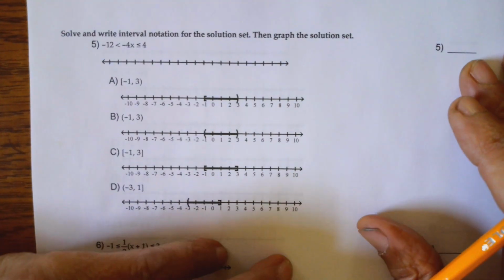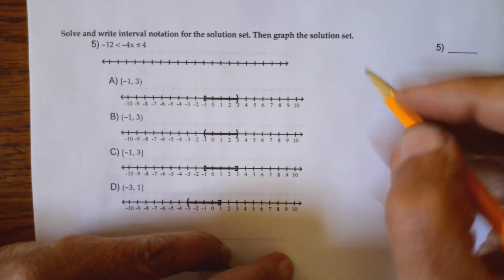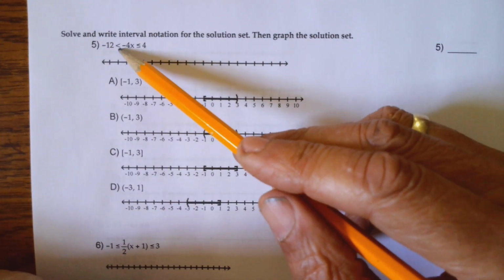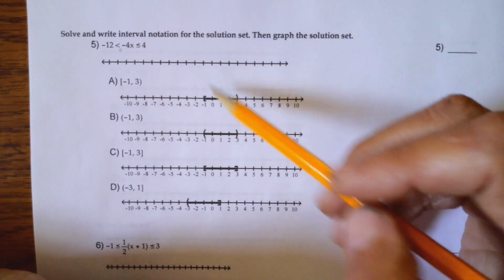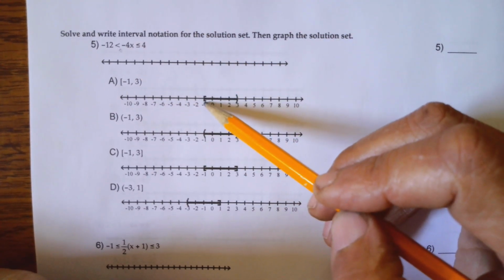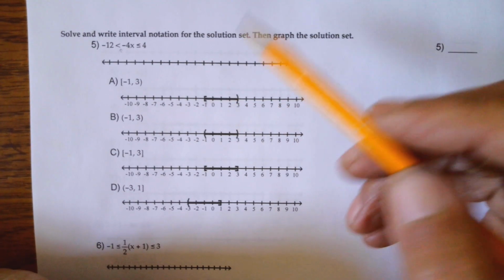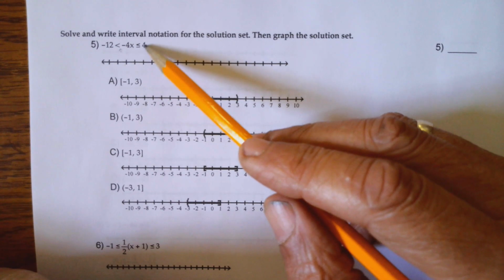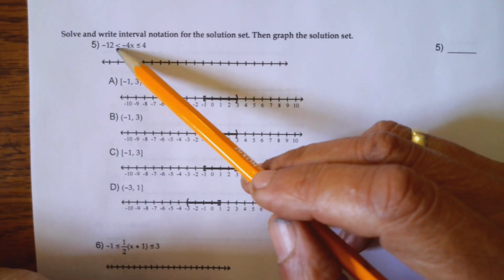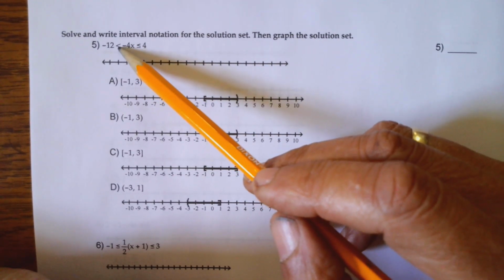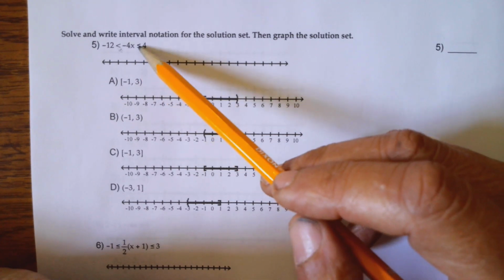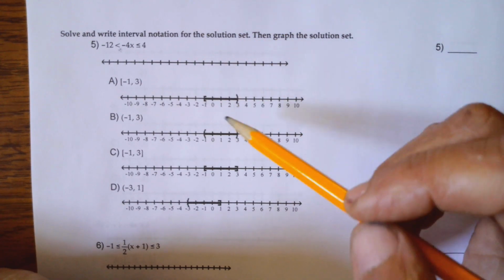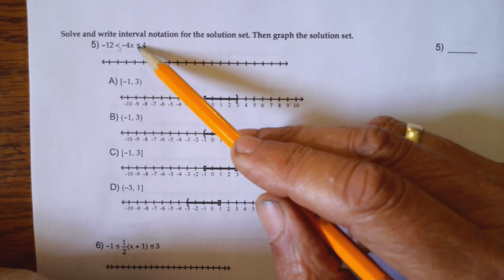Number 5. All right. Here again, it's a strict inequality, which is associated with parentheses. That's got a bracket. Yeah, but I got to be careful here because I've got a compound inequality. Notice I got one strict inequality, and I got a less than or equal to. So I'm going to have a combination of a parenthesis and a bracket. Parenthesis for that and a bracket for that.